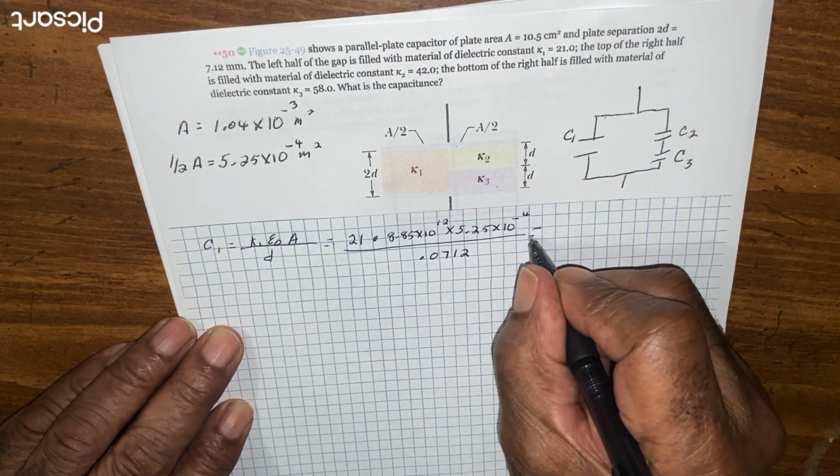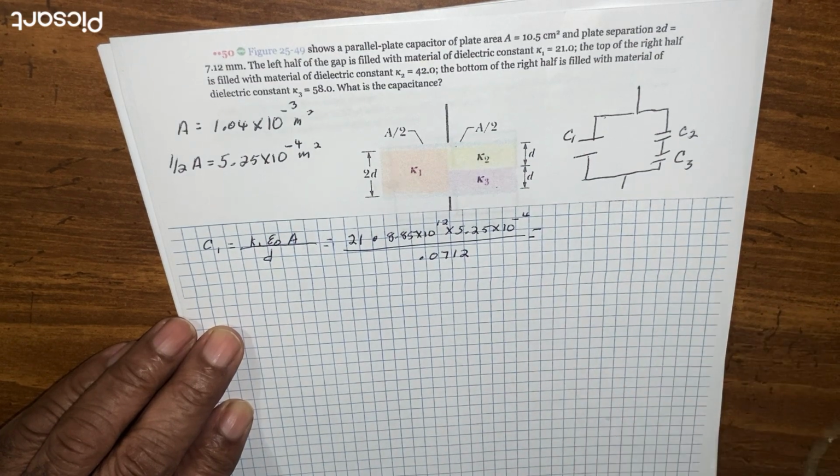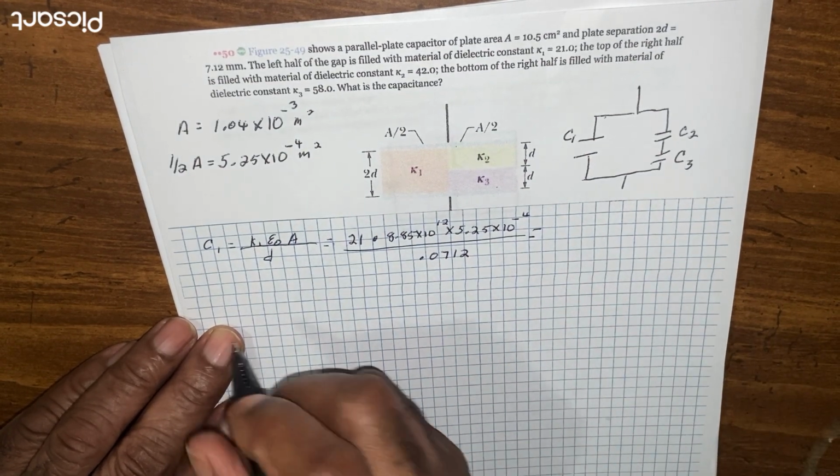We're going to write them all out, then we'll solve them.